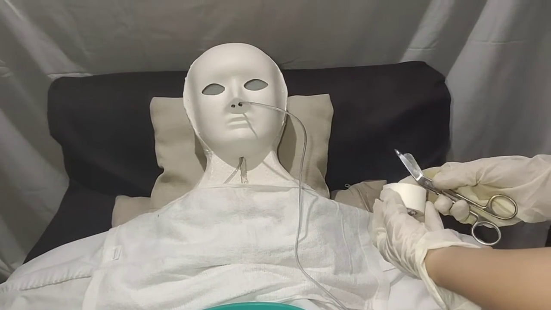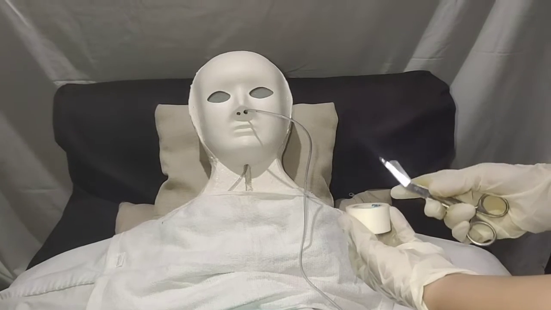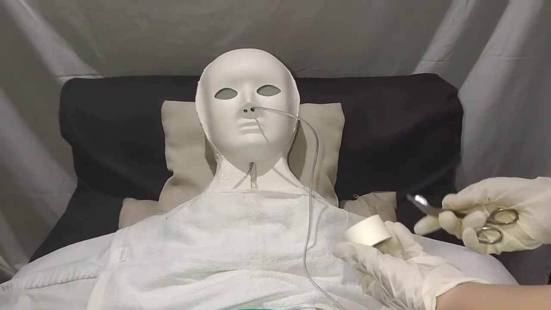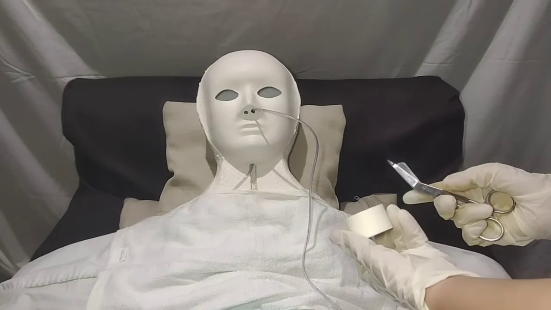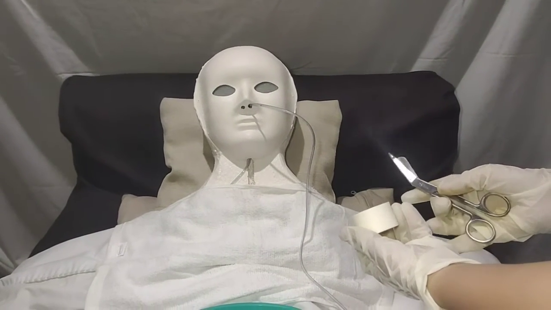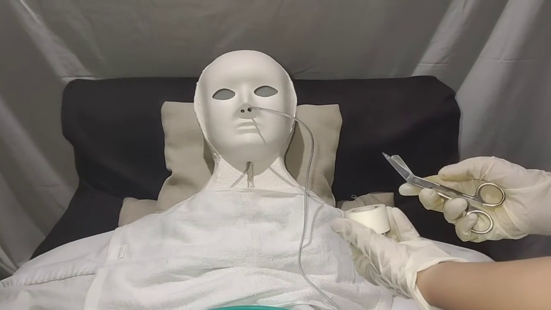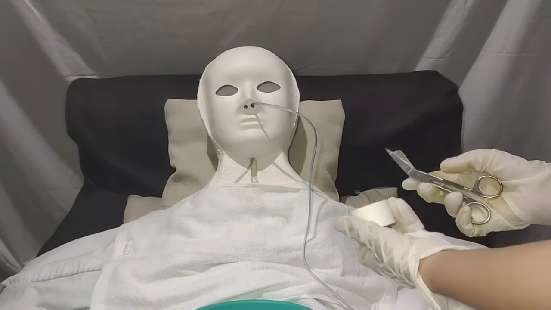To secure with tape, cut a 4-inch piece of tape and split bottom 2 inches, or use package nose tape for NG tubes. Place unsplit end over bridge of patient's nose and then wrap split ends under tubing and up and over onto the nose. Be careful not to pull tube too tightly against nose.